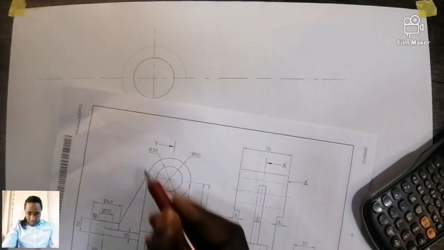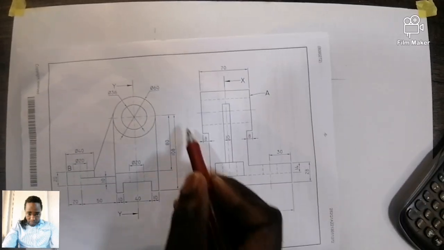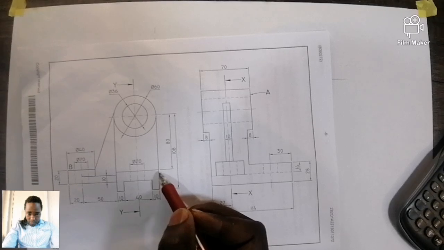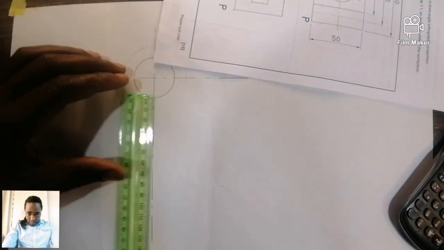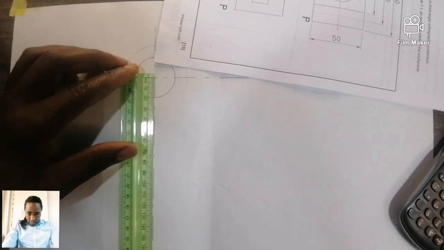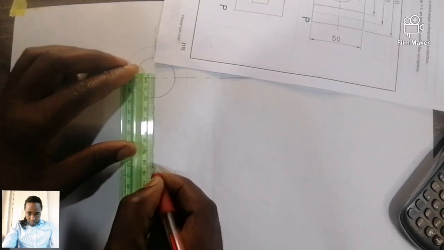Okay. After that, we've drew this. Now let's get this dimension from here till here. From here till here is 80 millimeter from the center, isn't it? 80.